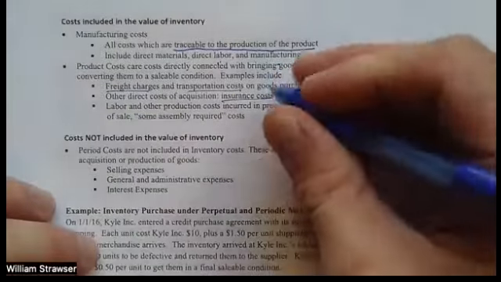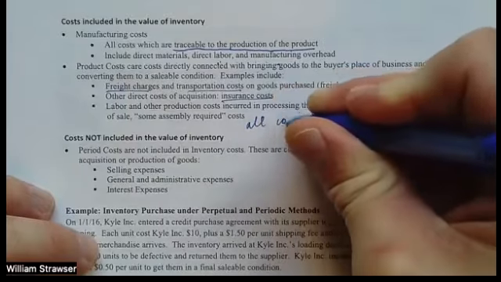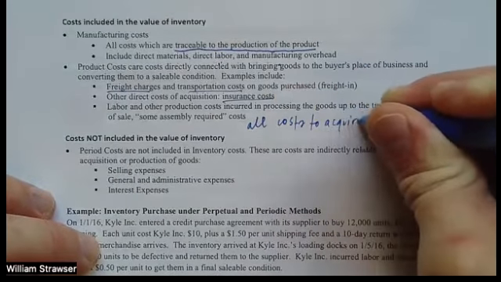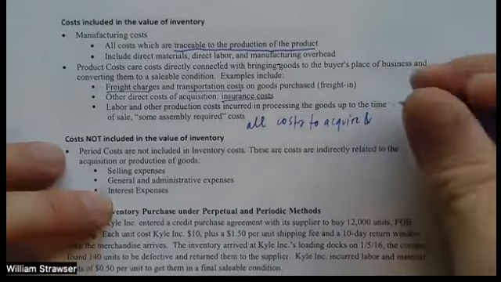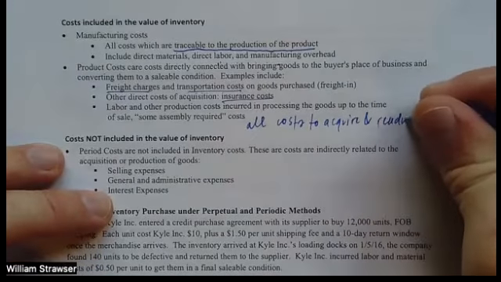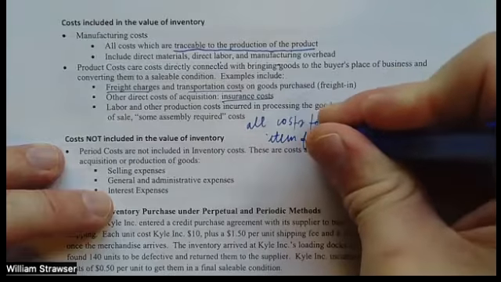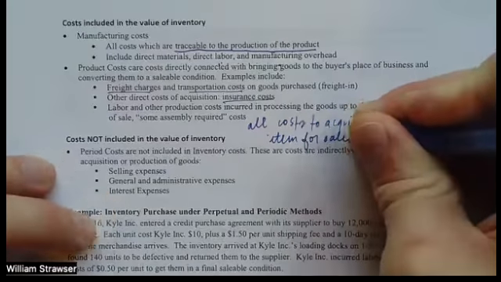Anything, all costs to acquire and ready the item for sale are included in inventory.